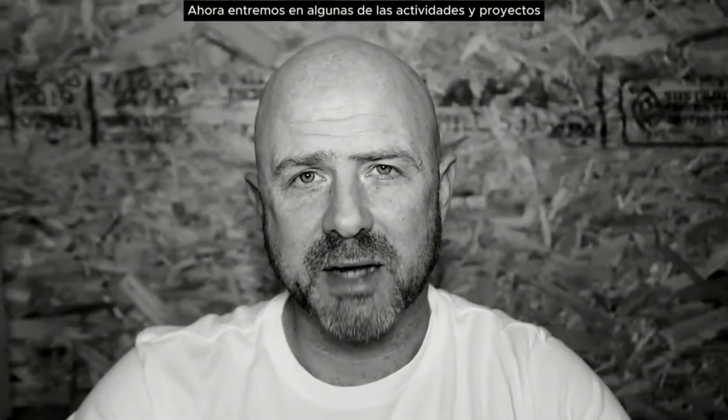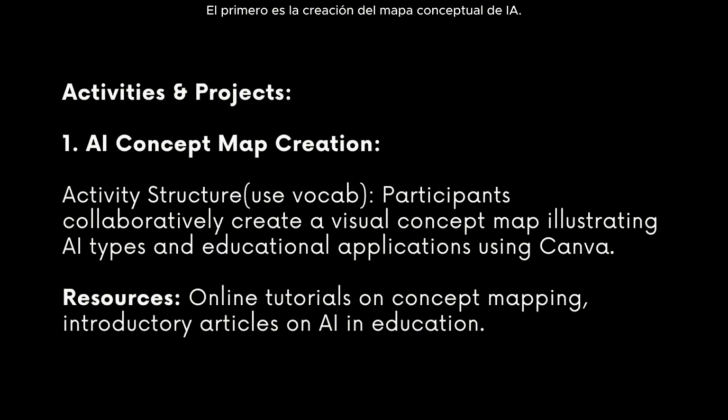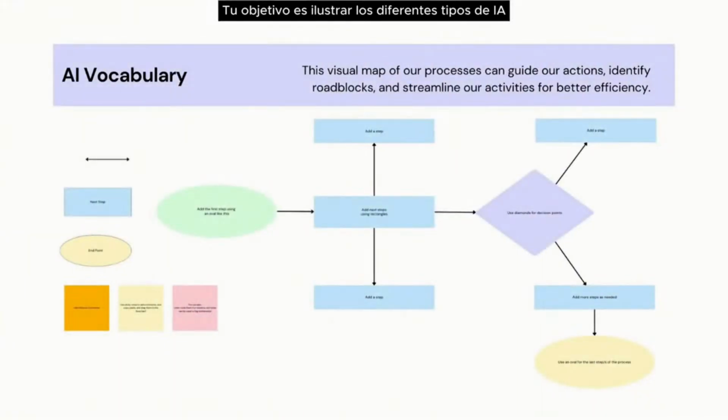Now let's get into some of the activities and projects which are going to make this module powerful for your learning. The first one is the AI concept map creation. Using the vocabulary you've just learned, you're going to create a visual concept map using the design tool Canva. In this concept map, your goal is to illustrate the different types of AI and the types of applications that you've learned about.